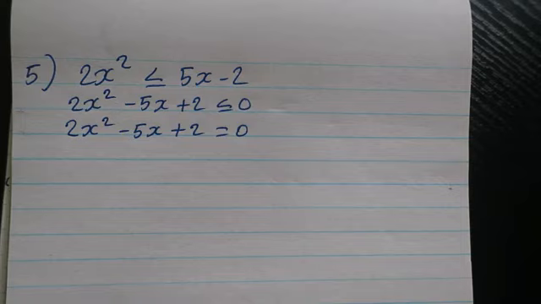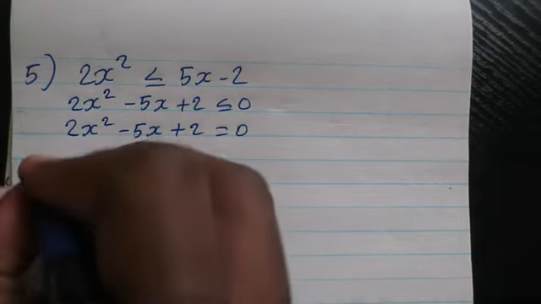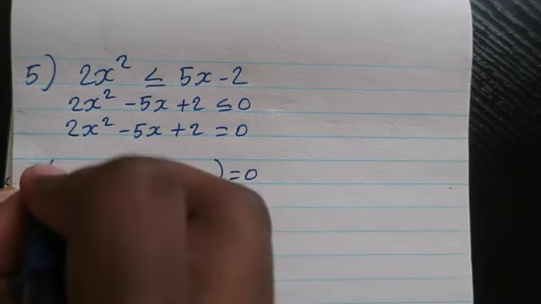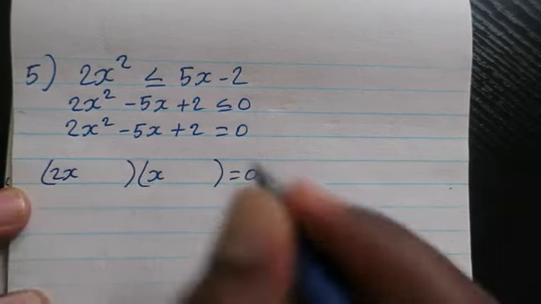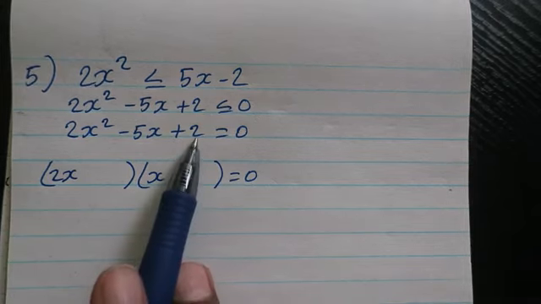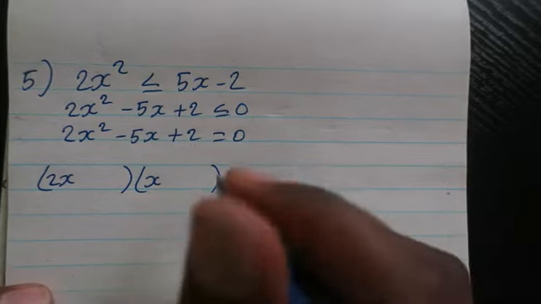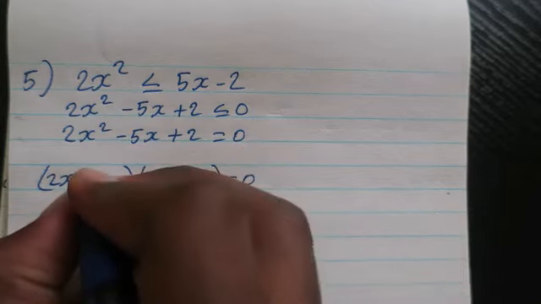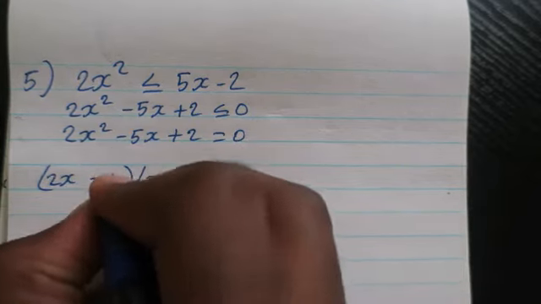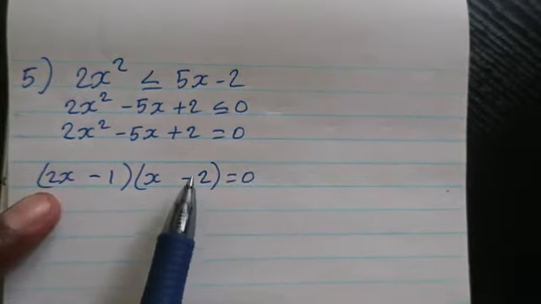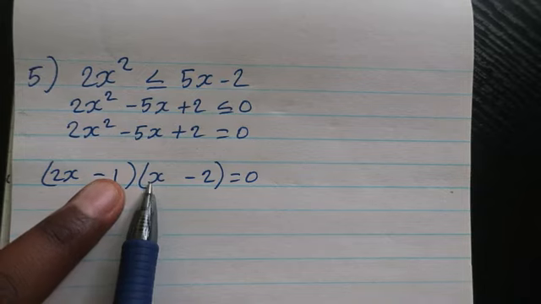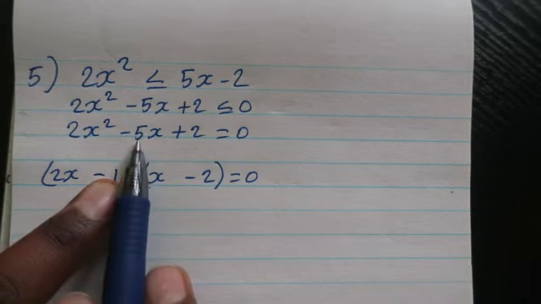Now let's try to factor this. And one of the two front numbers should have a 2x. The other one should be an x. Numbers that multiply to 1 and 2 are 1 and 2, plus and minus. So it could be a -1 here and a -2 here, because 2x and -2x make a -4x, and then plus that extra -1x here makes -5x, which is what I want.